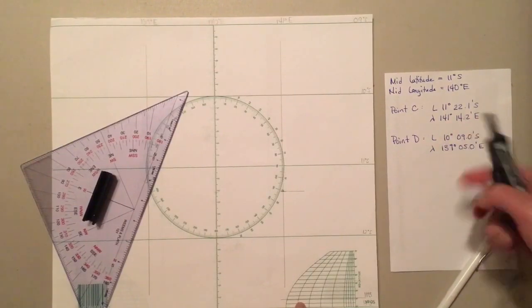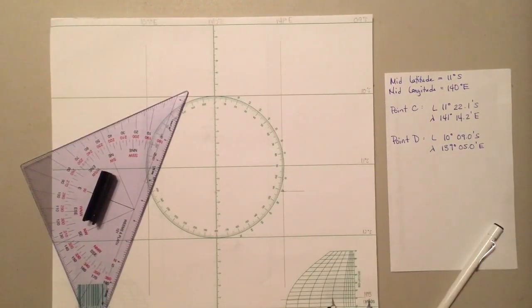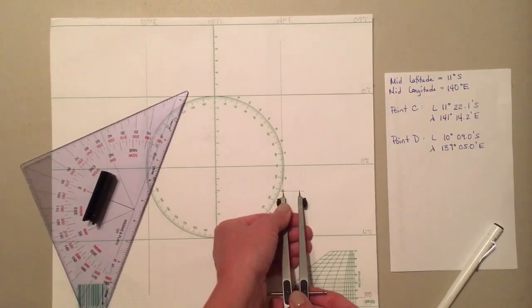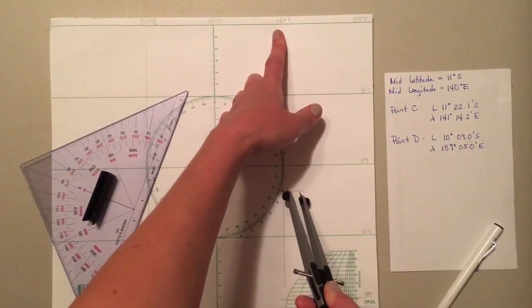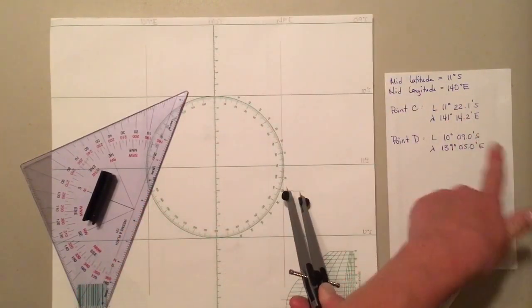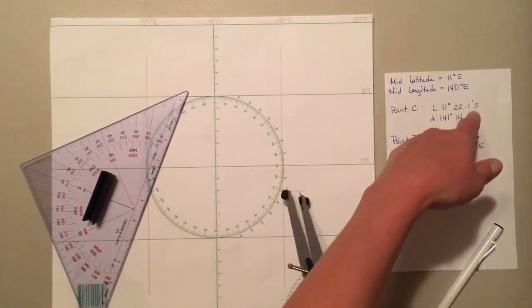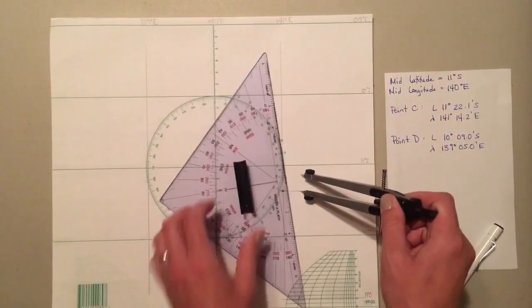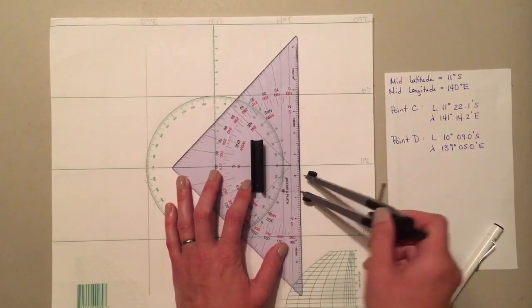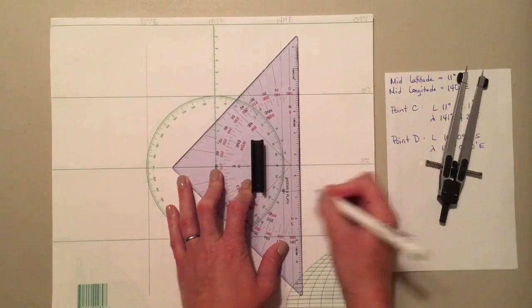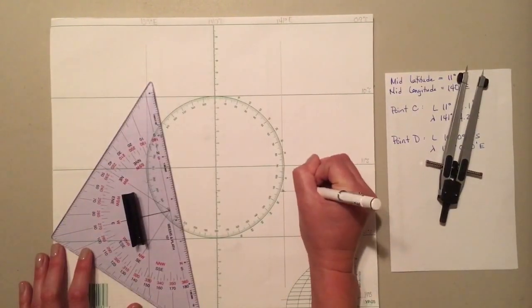So I have 141 14.2 off of my pencil line that I drew. I take 10, take 12, 14.2. Let me check myself, okay? 141 degrees east, and I have more than 141. I have 141 and 14.2 east. So I'm getting more east. This is where this point is. I'm lining up that 90 degrees just so I can make sure I draw a beautiful vertical line. And this is point C.